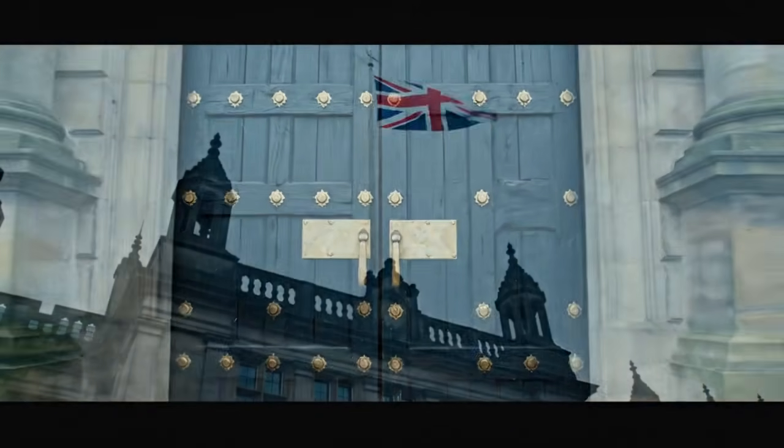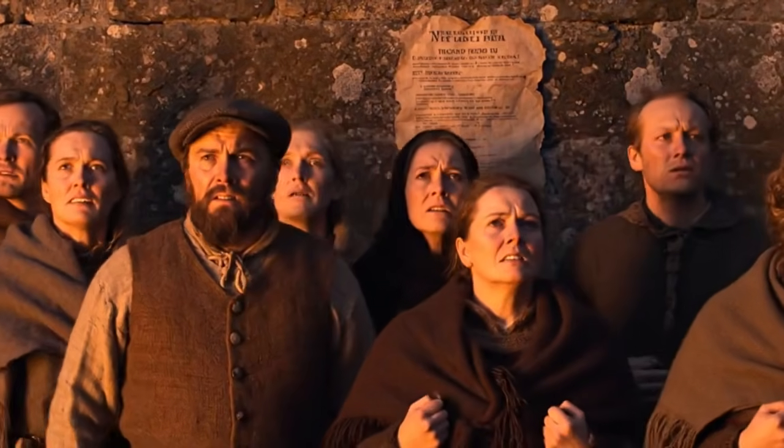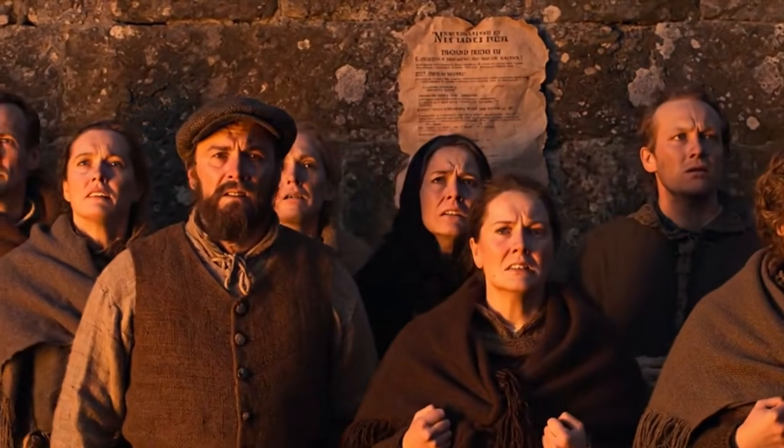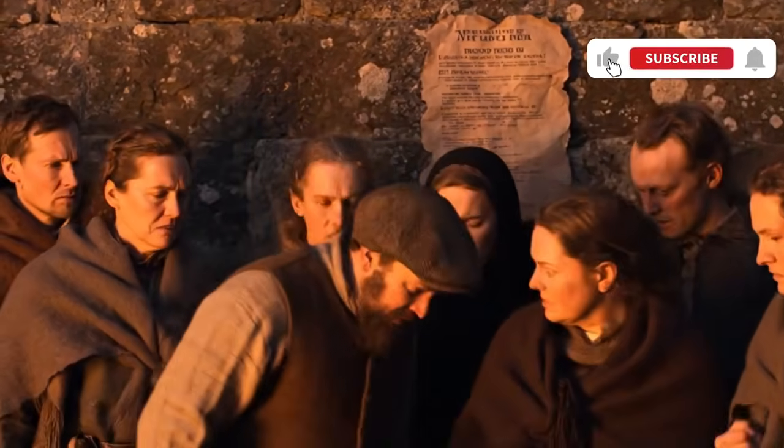In 1801, Ireland's parliament is dissolved and Ireland joins the United Kingdom. Irish Catholics are promised equal rights. The promise is broken for nearly 30 years.